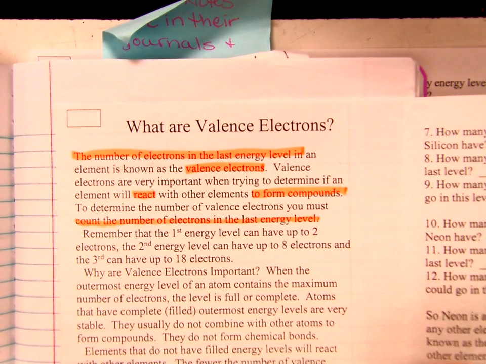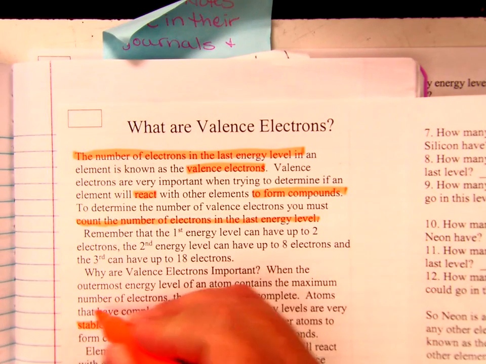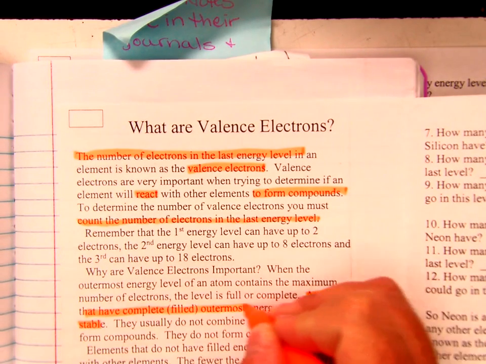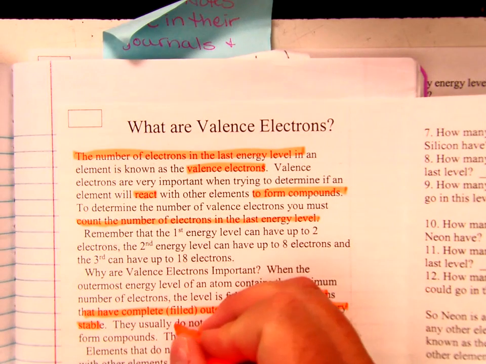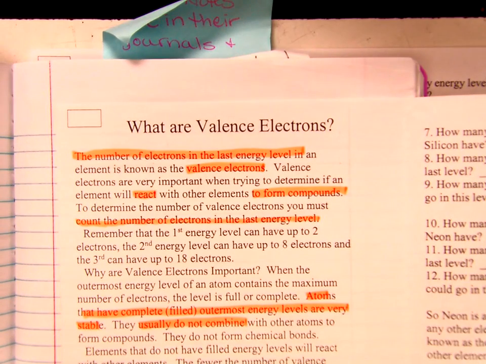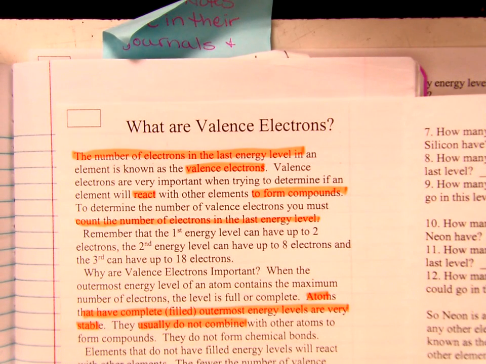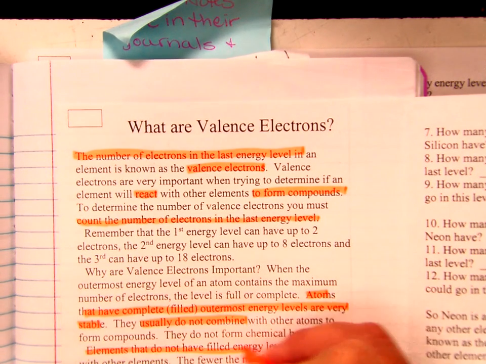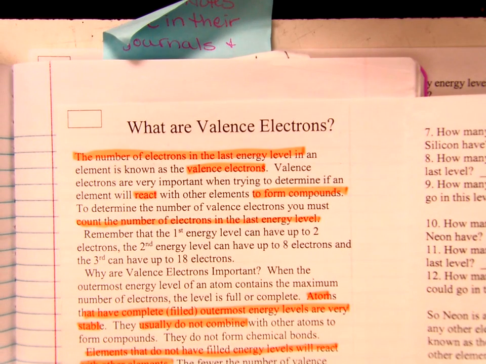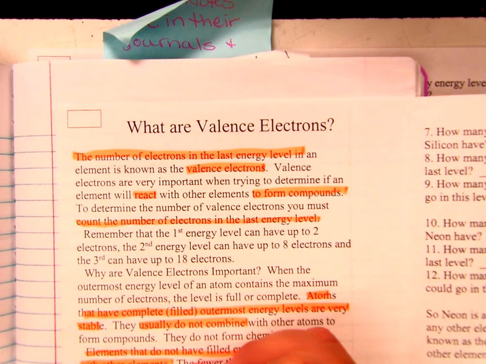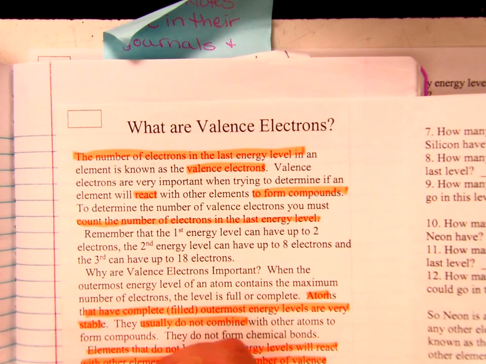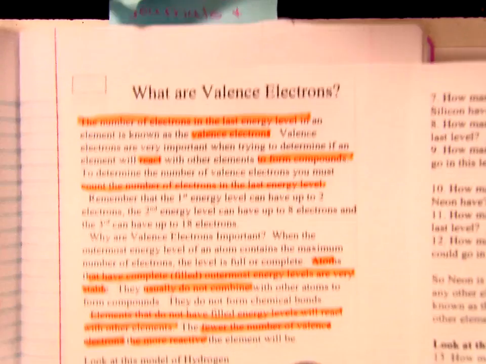So this is going to be important today. I want you to highlight: atoms that have complete filled outermost energy levels are stable. They usually do not combine with other atoms to form compounds. They do not form chemical bonds. Elements that do not have filled energy levels will react with other elements. The fewer the number of valence electrons, the more reactive the element will be.